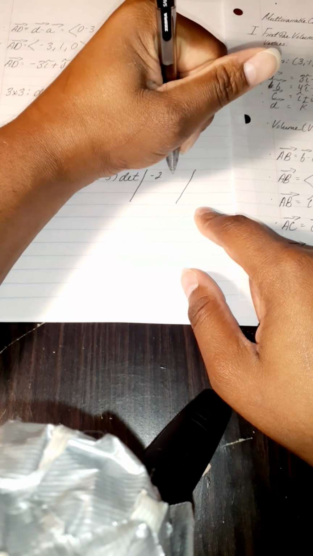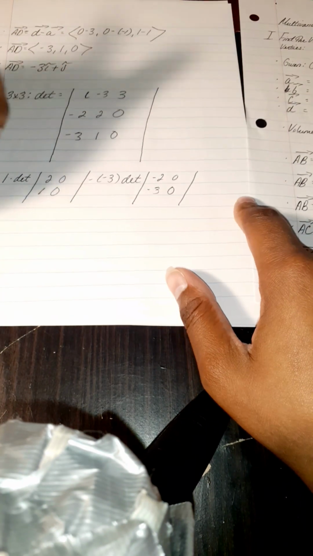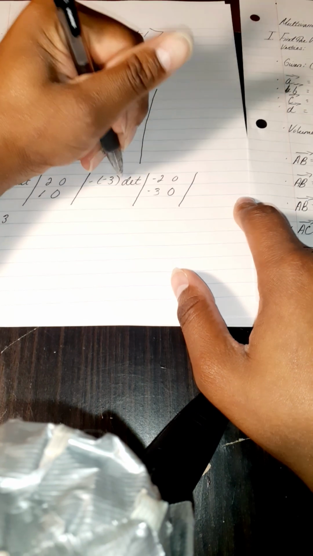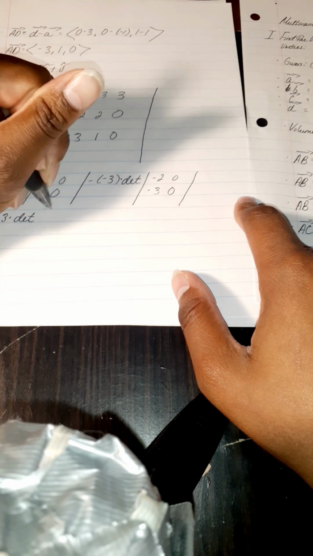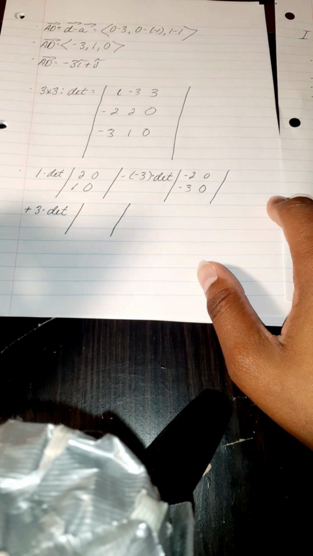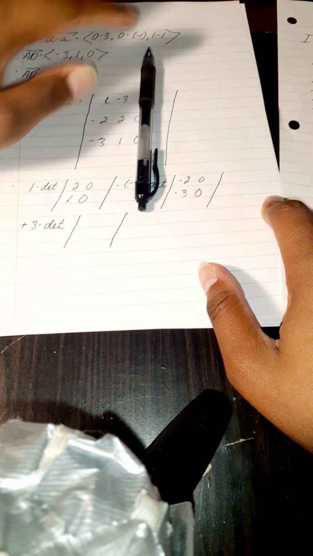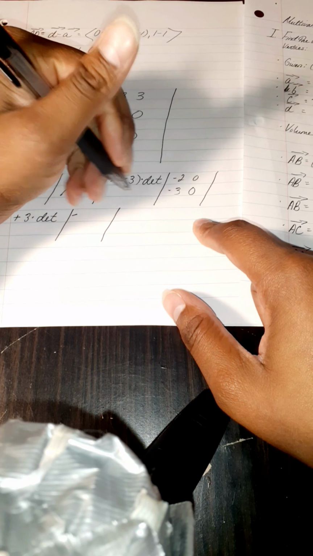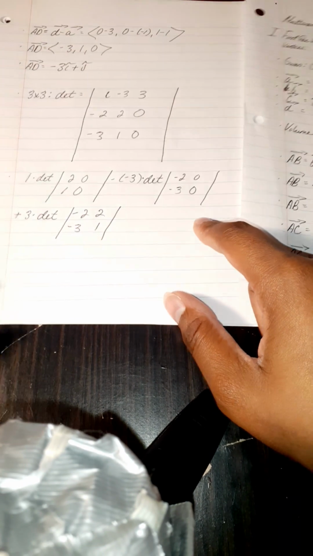So we'll have negative 2, 0, negative 3, and 0. Pull out the positive 3, and we'll multiply that by the determinant of what is left over when we cancel out the column and row containing positive 3. So what we're going to have is negative 2, positive 2, negative 3, and positive 1.